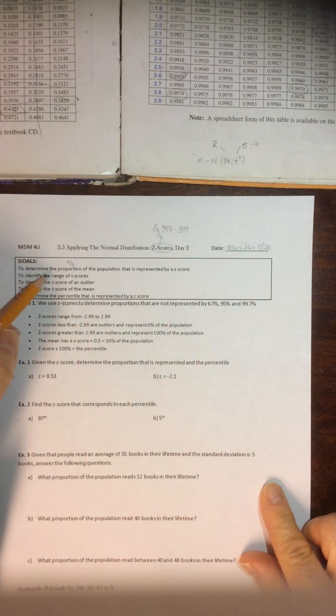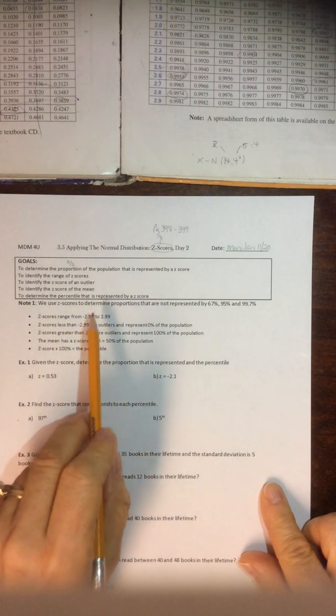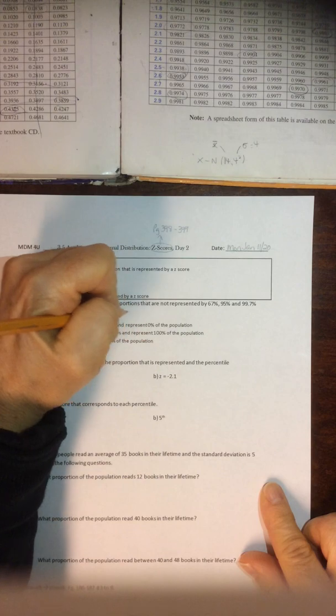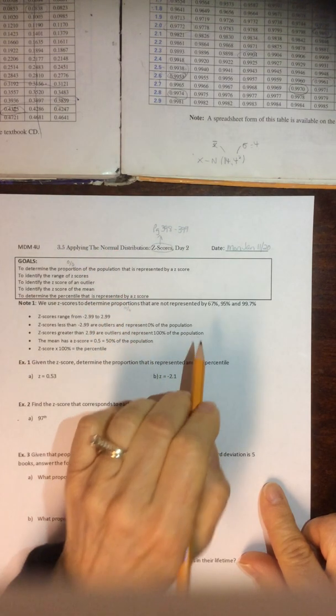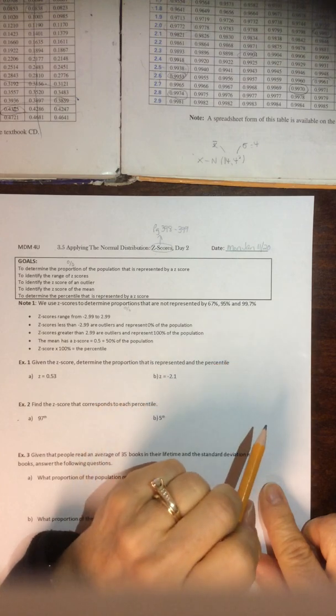We're going to identify the range of a z-score. We're going to identify the z-score of an outlier. We're going to identify the z-score of the mean and determine the percentile that is represented by a z-score. Okay, so note number one. We use z-scores to determine proportions, percentages, that are not represented by 67, 95, and 99.7%.